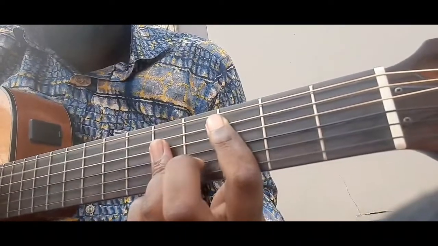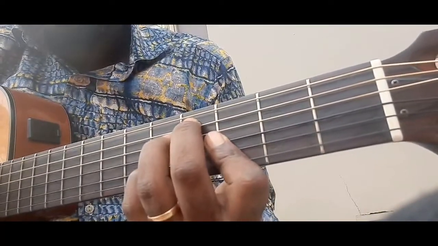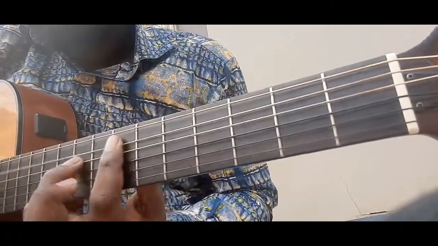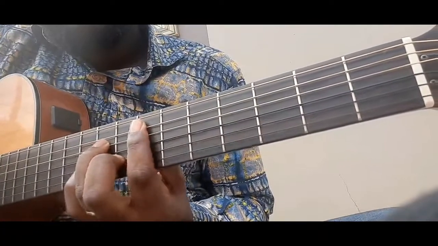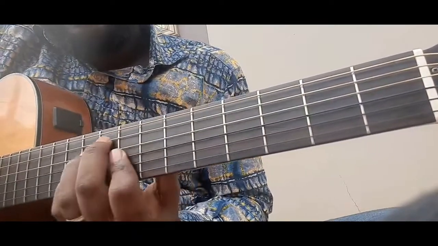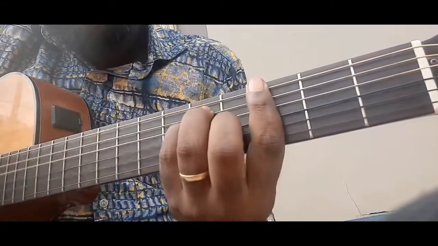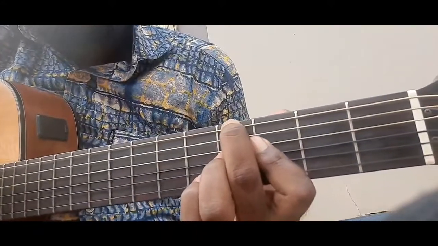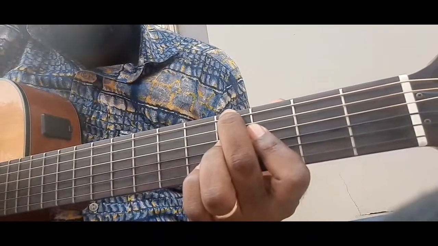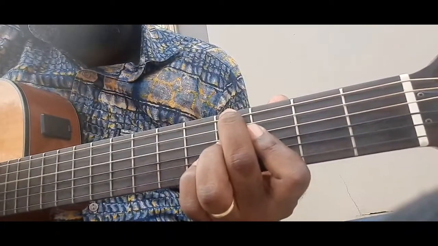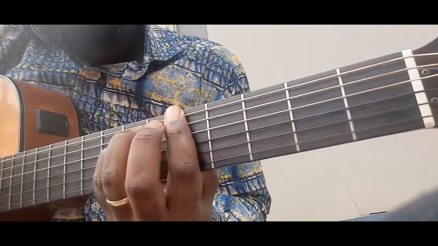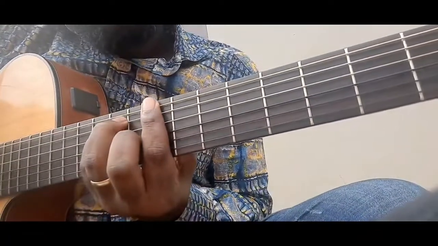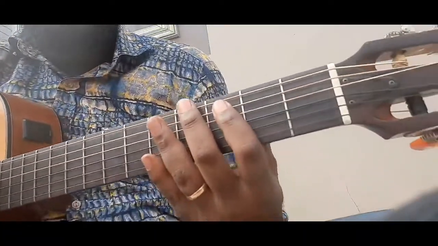So 1, re, mi, fa, fi, so. This is how diminished 7 is formed on the 6th string. That is A flat diminished 7. To get to 6, and then 7, and then back to Do. I'll take you one more time from C.